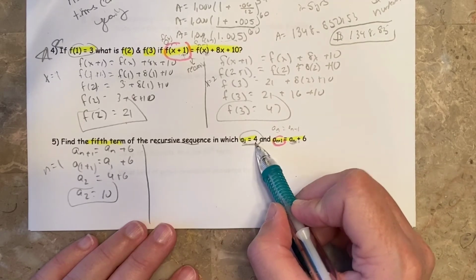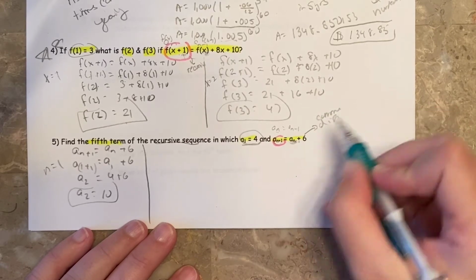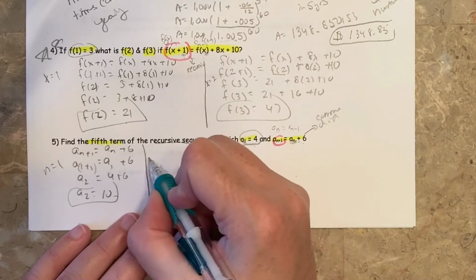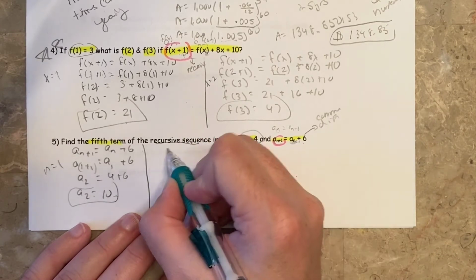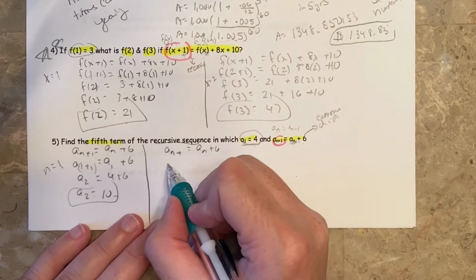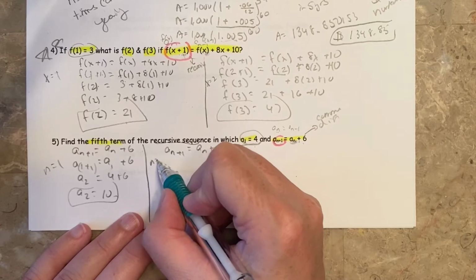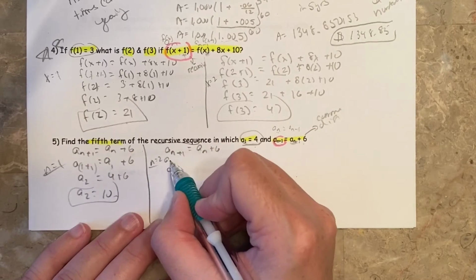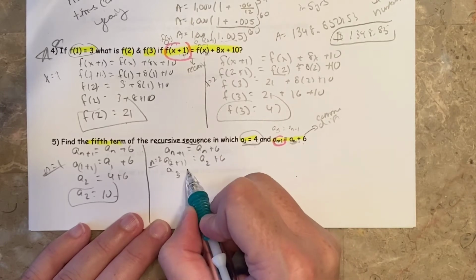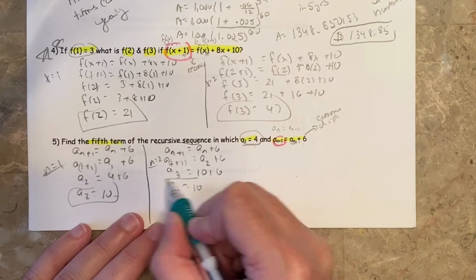That makes sense, because this is my first term. This right here is going to be my common difference. So I'm starting with 4 and I add 6. 4 plus 6 is 10, which means the next one should be 16. Using the same formula, a sub n plus 6, I need this to be a sub 3. So in order to be a sub 3, this n has to be 2, because 2 plus 1 gets me the 3. So a sub 2 is right over there. 10 plus 6 is 16, just like we said it was going to be.